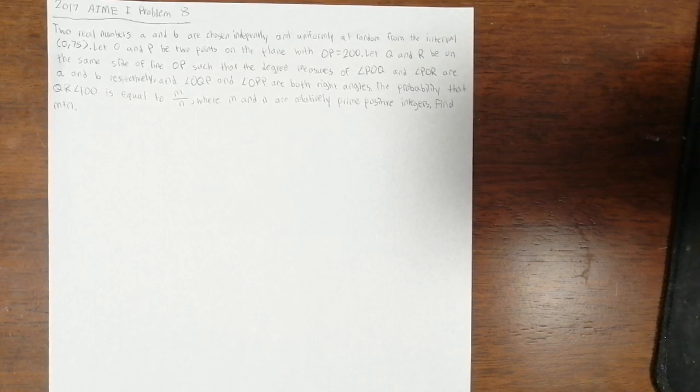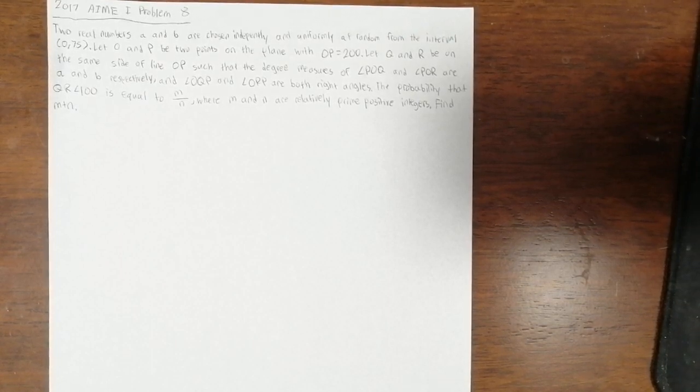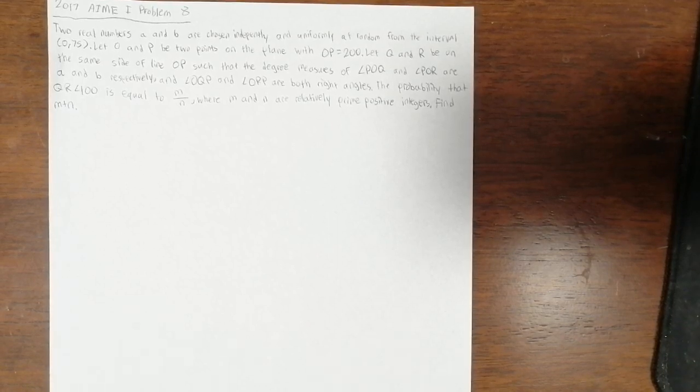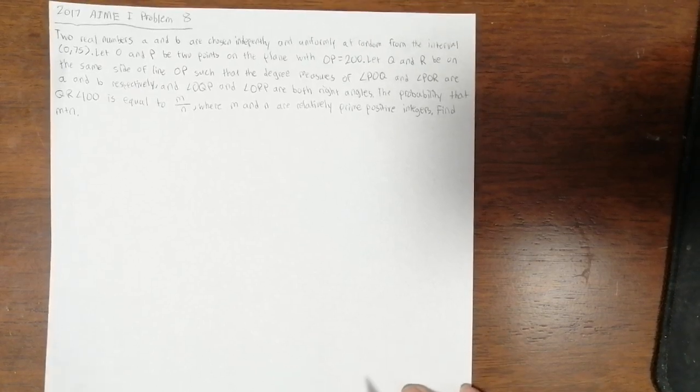The probability that QR is less than 100 is equal to m divided by n, where m and n are relatively prime positive integers. Find m plus n.